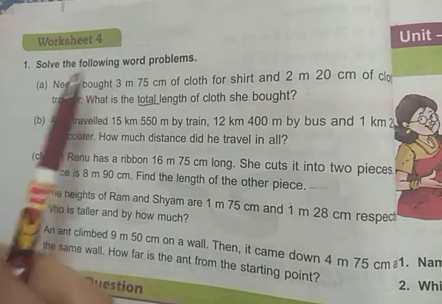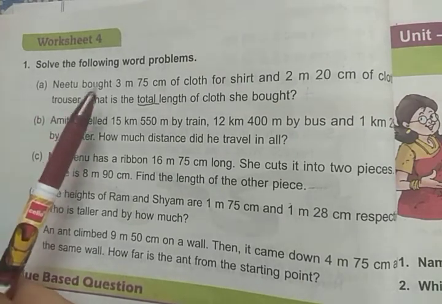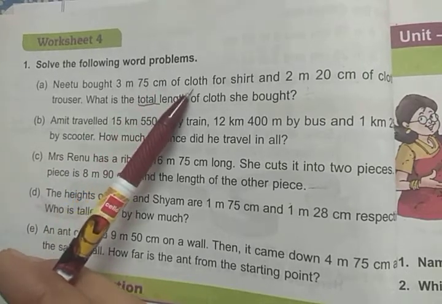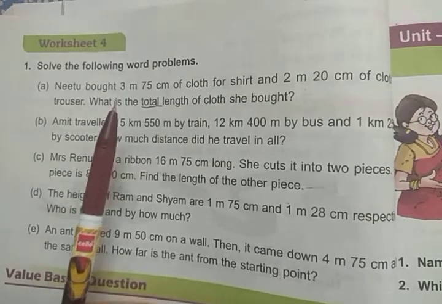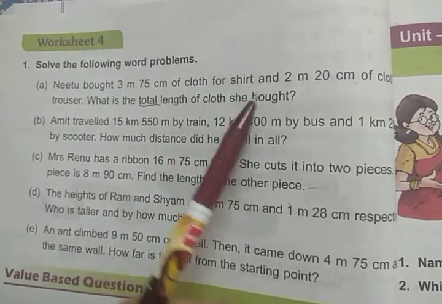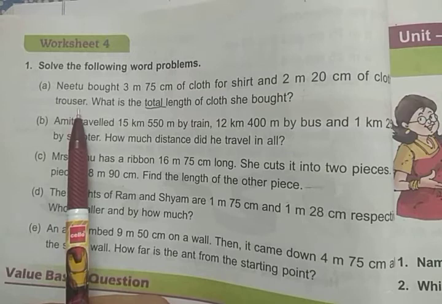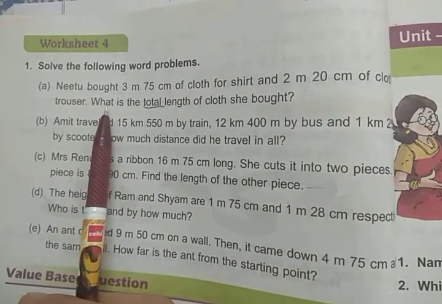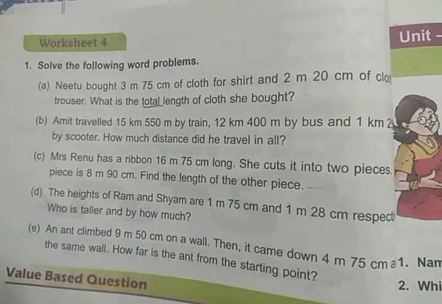So worksheet number 4. First question is, Nitu bought 3 meter 75 centimeter of cloth for shirt. This is the length of the cloth she bought for shirt, and 2 meter 20 centimeter of cloth for trouser, and this much cloth for trouser. Now the question is, what is the total length of cloth she bought?